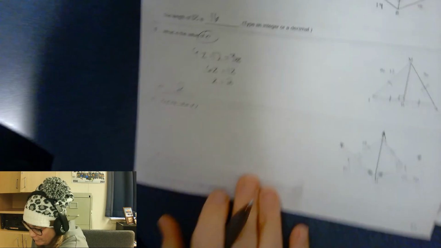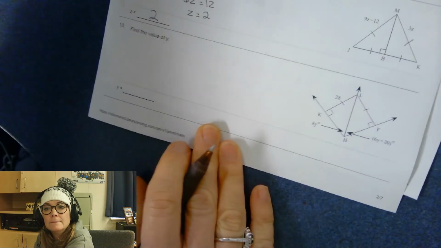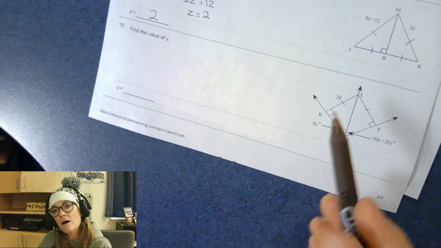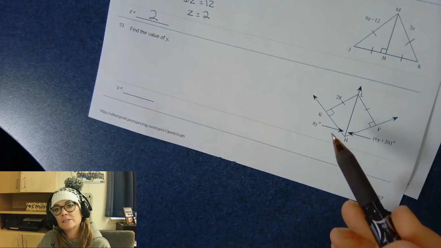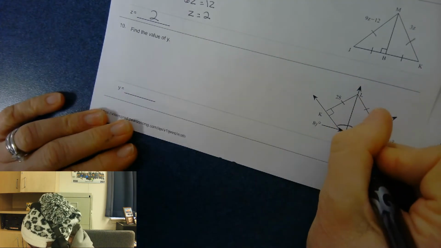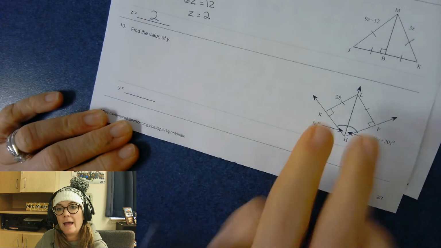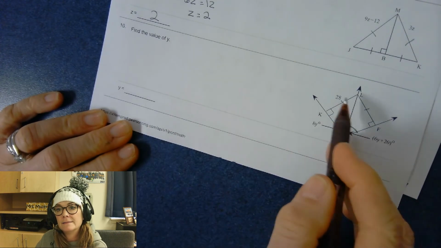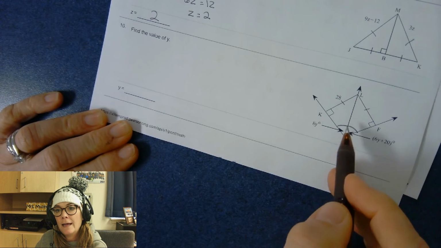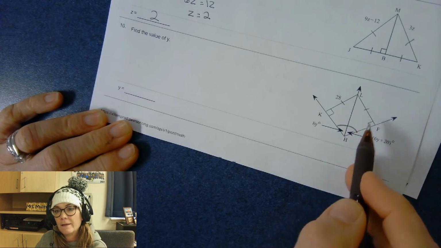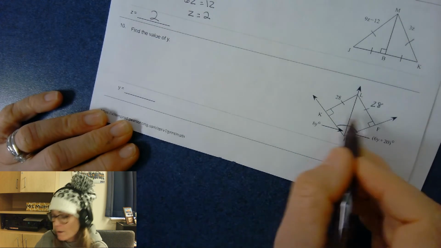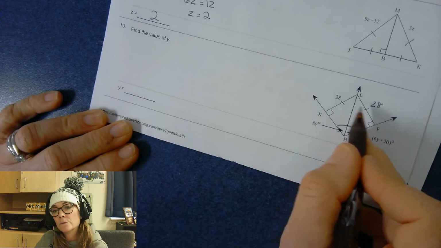All right, find the value of Y. So now we've got the angle bisector situation. If you have an angle bisector and a perpendicular path, then you can mark these sides congruent. Well, they're already marked congruent, so we're going in reverse.